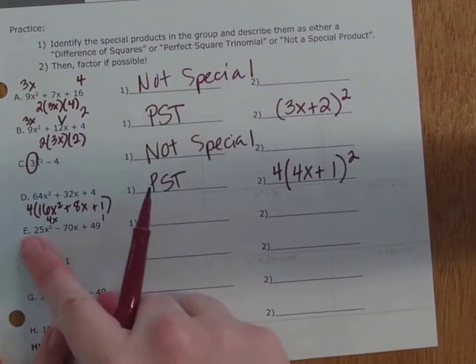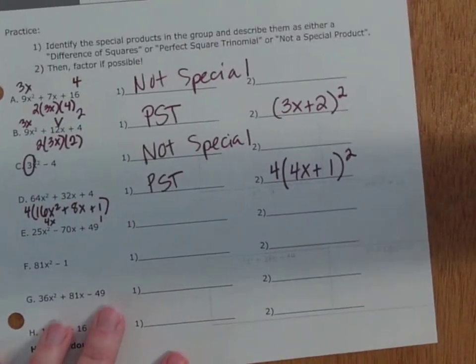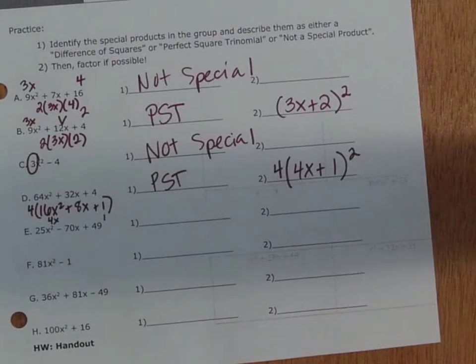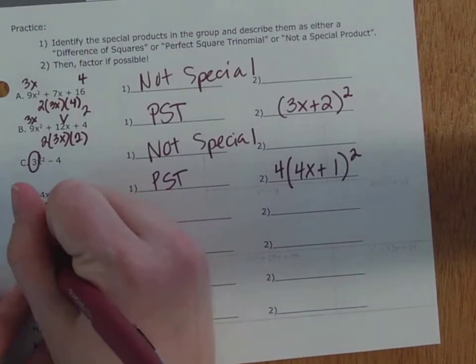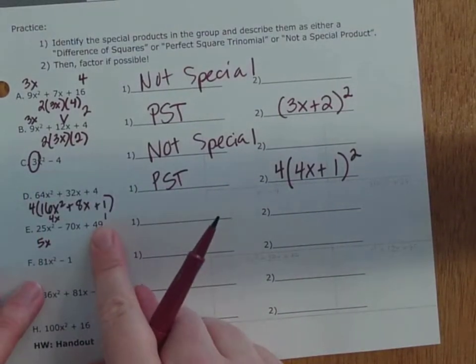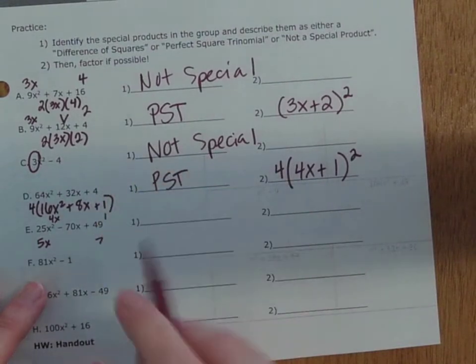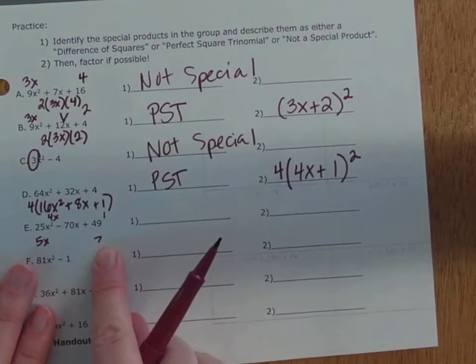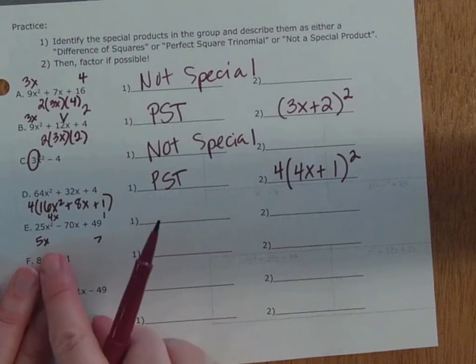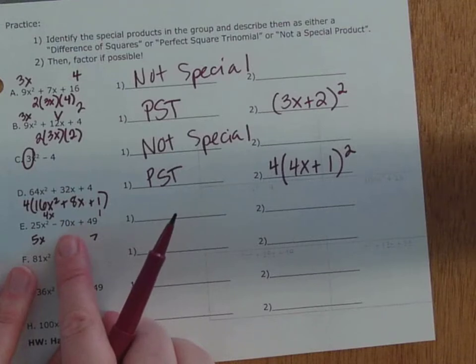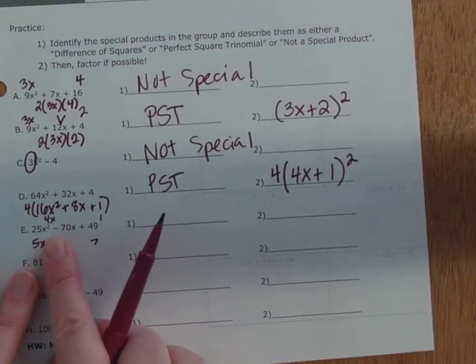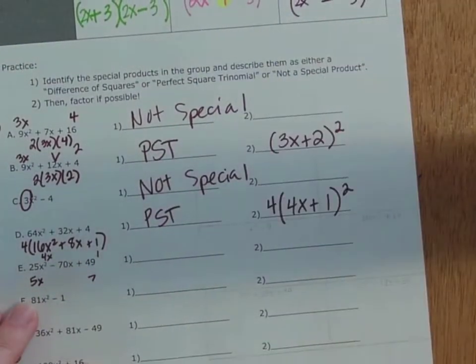Okay, what about E? It might be a perfect square trinomial. You look at this and you say, hey, that's a perfect square. What's the square root? 5x. What's the square root here? 7. So then we say, okay, I need to check. 2 times 5x times 7. Is it negative 70x? What is it? Well, that just means that this is a negative.